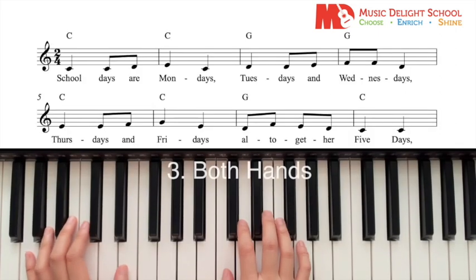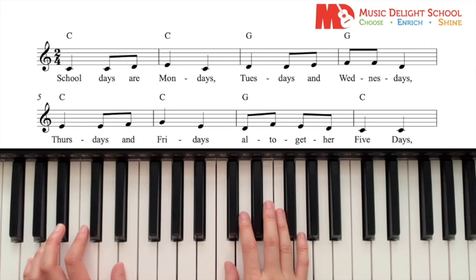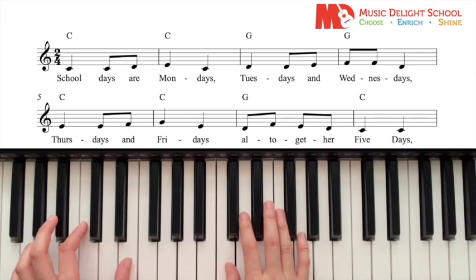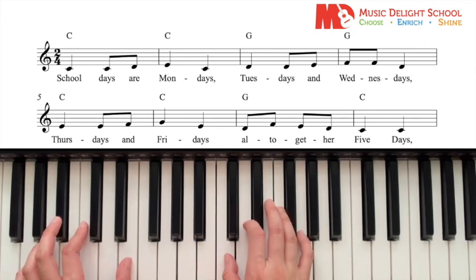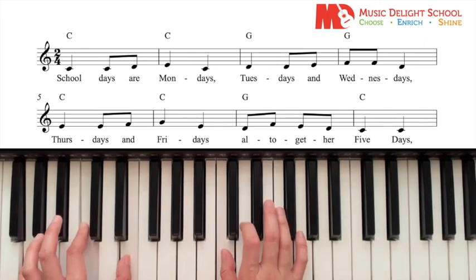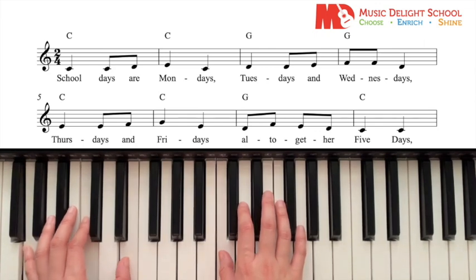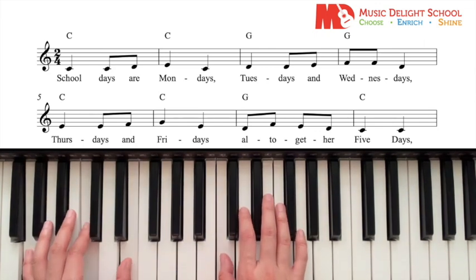Now let's look at both hands. Play along your left hand chord and right hand melody at the same time. So your left hand chord starts with the lyric "school", which is the first note. Your right hand plays C and your left hand plays C chord. Right hand plays C note, left hand plays C chord, and they play at the same time. If you follow the lyrics, it will be "school".